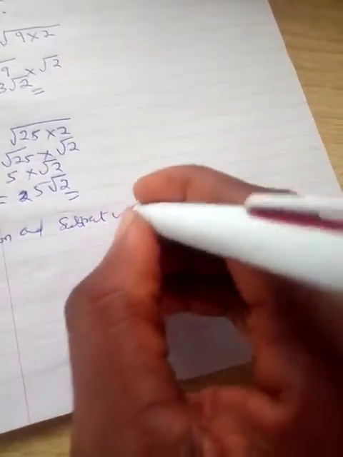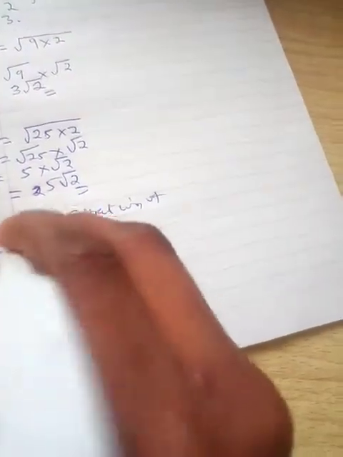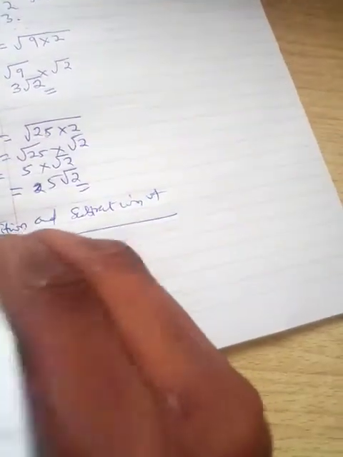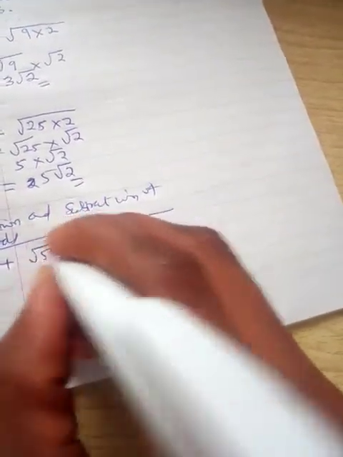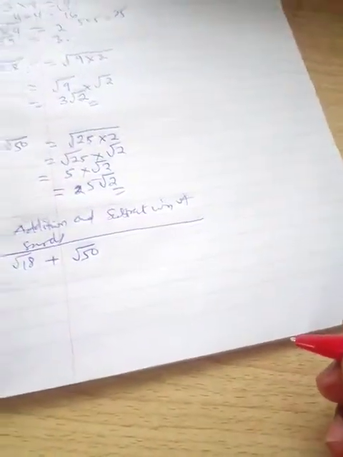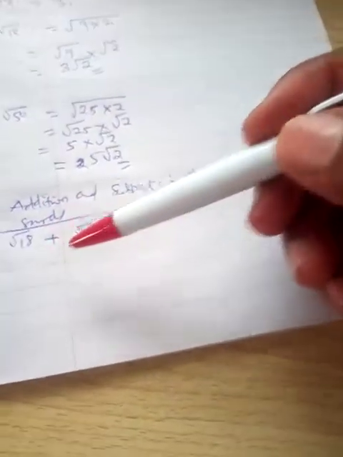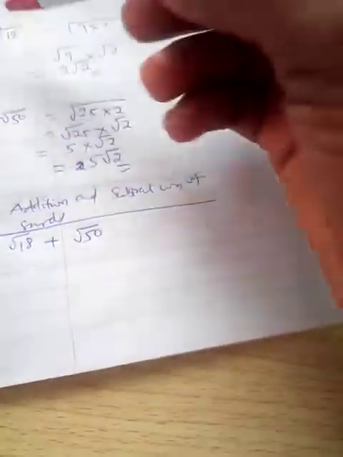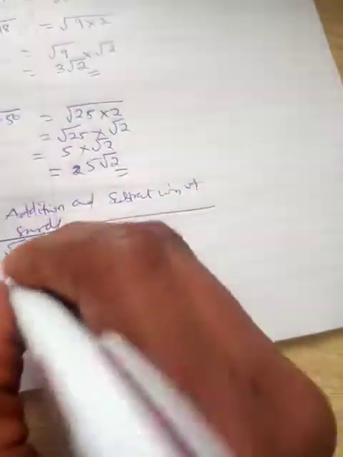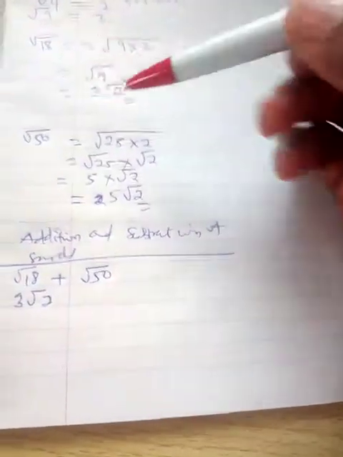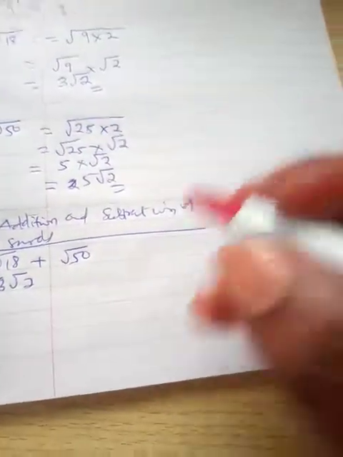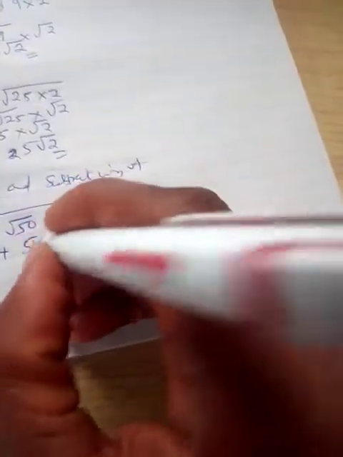So addition and subtraction of surds. Alright, assuming I have root of 18 and I'm adding to root of 50, right? We saw earlier on that root of 18 is giving us 3 root 2. That is what we've done here. Plus what? Root of 50 is what? It gives us 5 root 2.